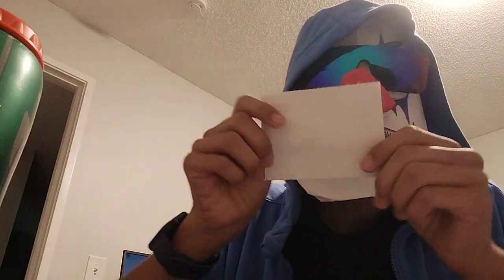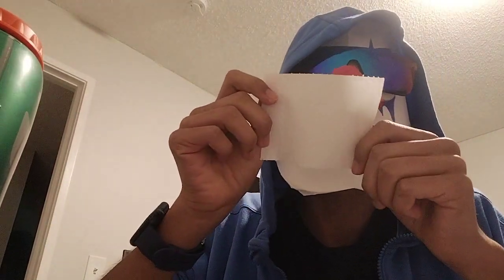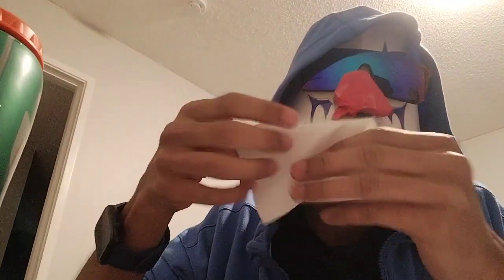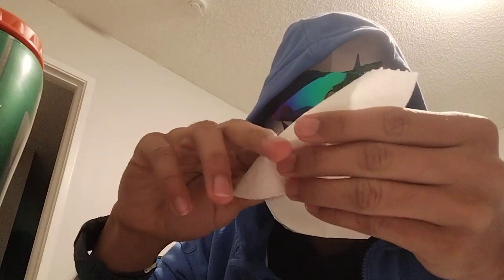So an example of a square is this tissue paper I have here. It's a rectangle technically, but whatever, it's a square. So, yeah.